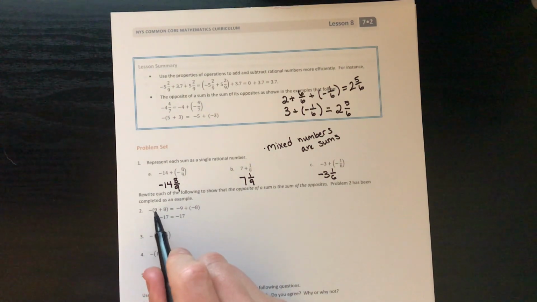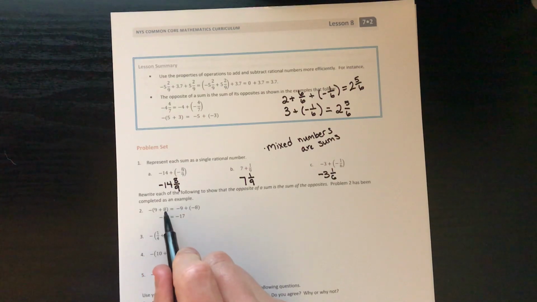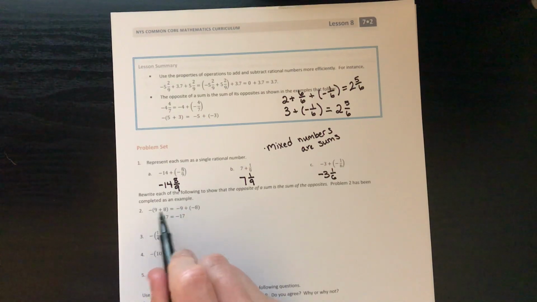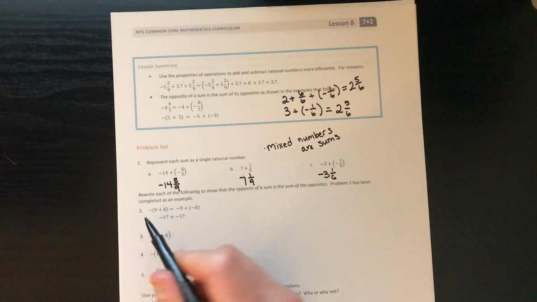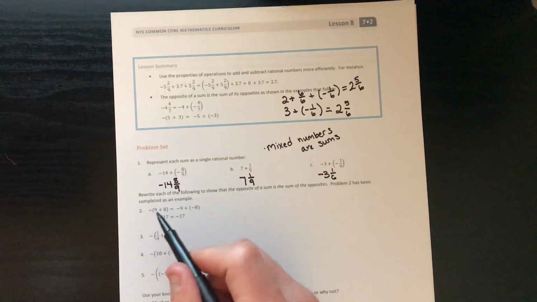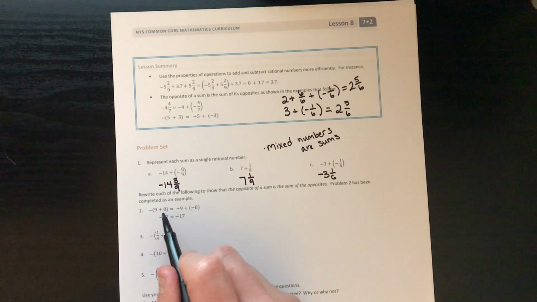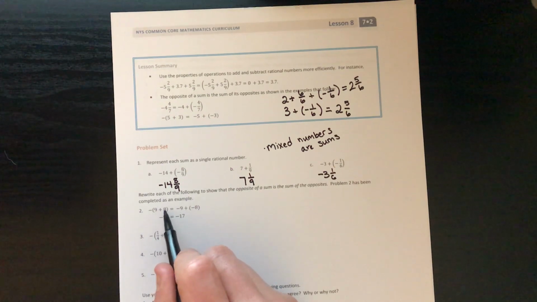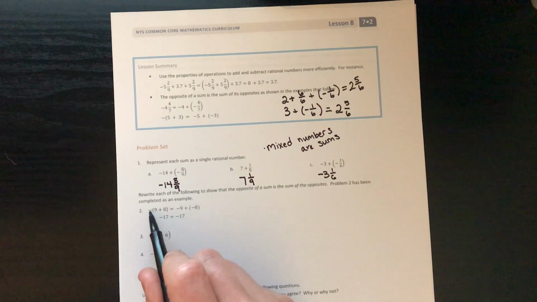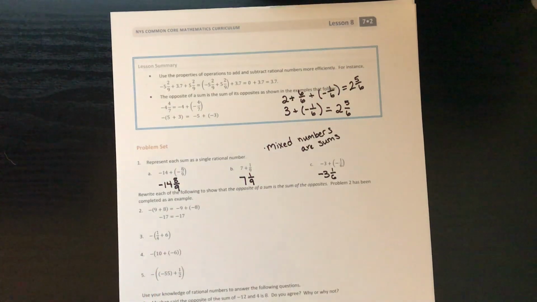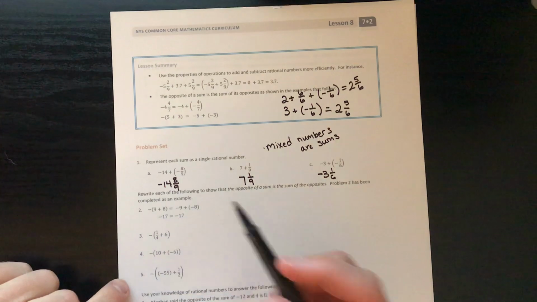They have the opposite of a sum, so this is the sum of 9 plus 8, and then since that whole thing is in parentheses and there's an opposite or negative sign operating on the outside, this is the opposite of this entire sum. And so you take the sum first, you get 9 plus 8, which is 17. But then the last thing you do is take the opposite of that, because the negative sign's on the outside of the parentheses. And you get negative 17.